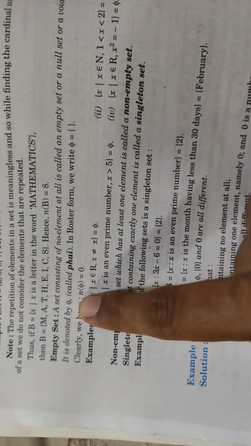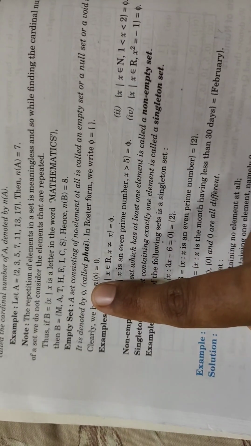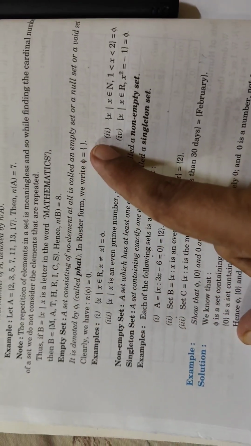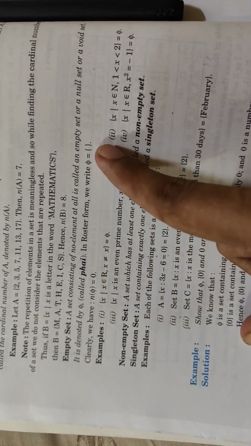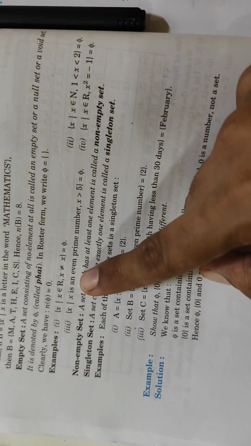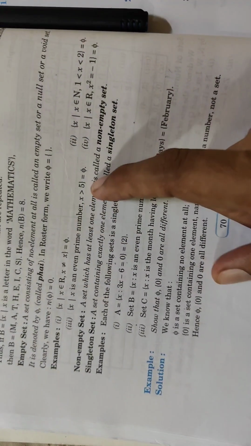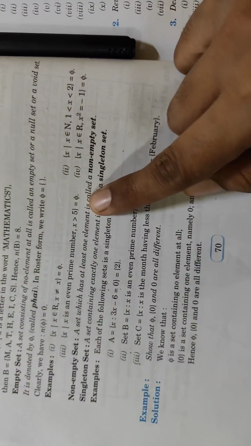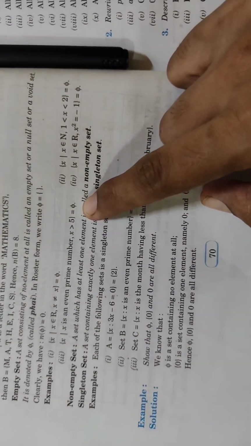Now empty set. This is the denotation of empty set, which is also called phi. This is also denoted for empty set. So when there is no answer, for example, even prime greater than 5. There is no even prime greater than 5 because the only even prime is 2. So if we don't have any answer, we have to write the empty set.